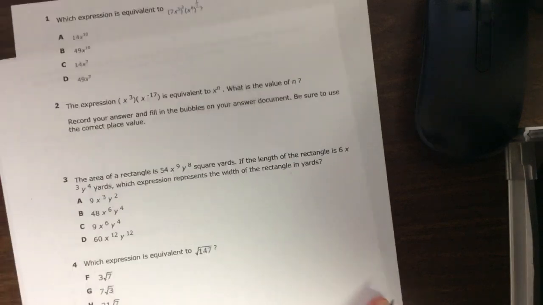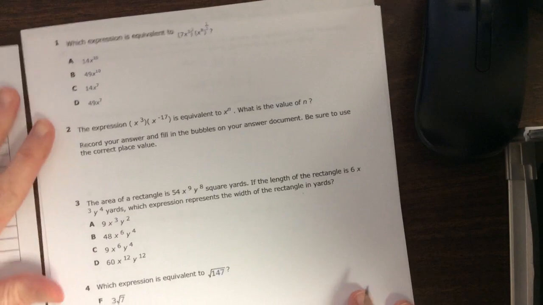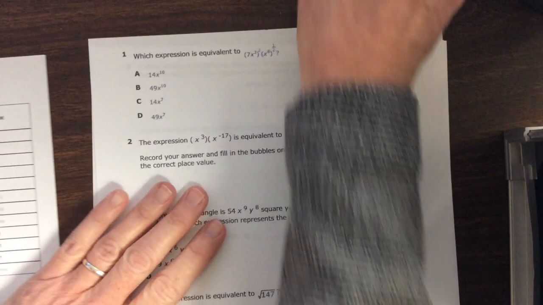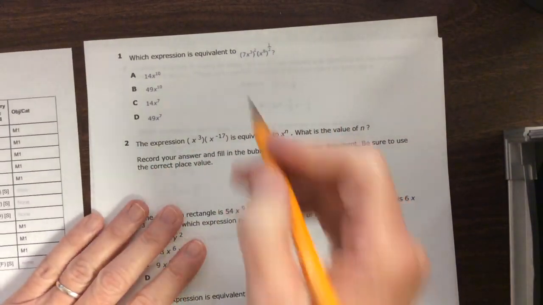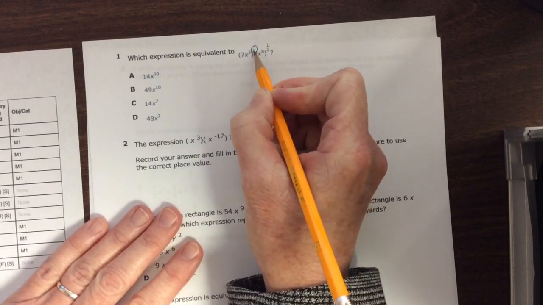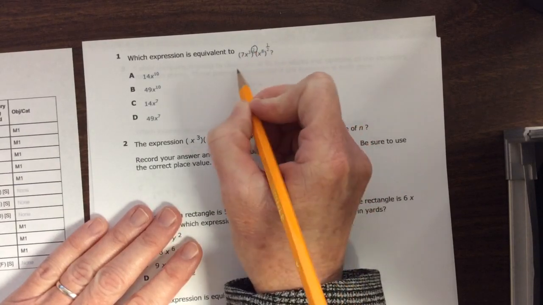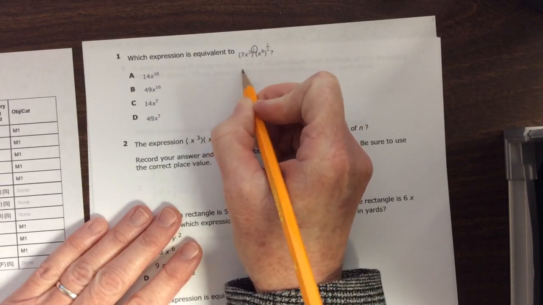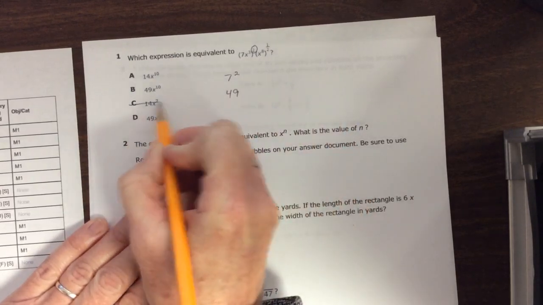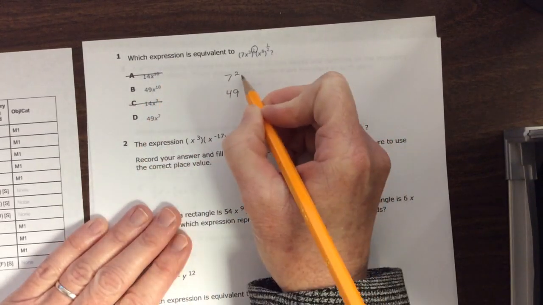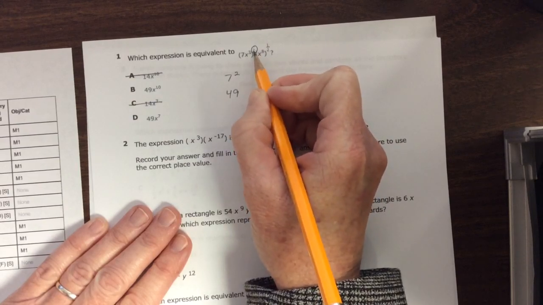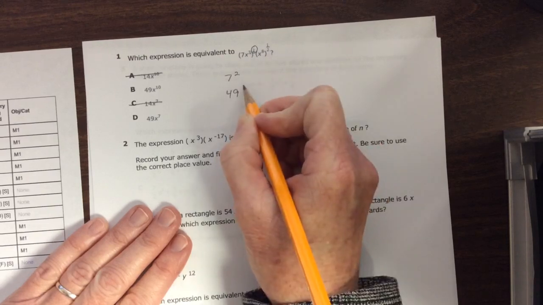Number 1. Which expression is equivalent to this? So we need to apply our rules for exponents, and we can do that as follows. We have a 2 here, so we know this is the power of 2. So we need to square the 7. 7 squared is going to give us 49. So immediately I know I can mark off this one and this one. And then we need to apply the 2 to this 3. And when we do that, 3 times 2 will give us 6.